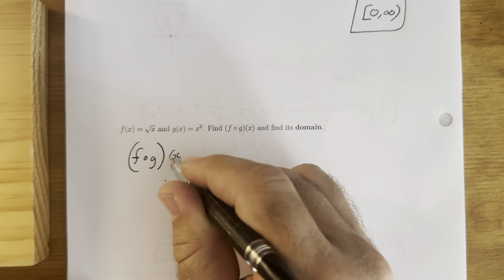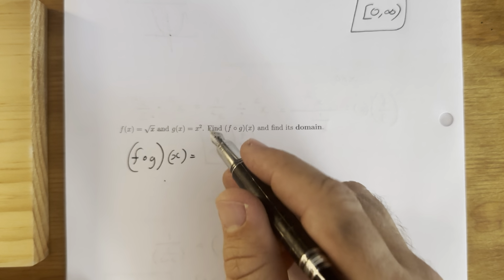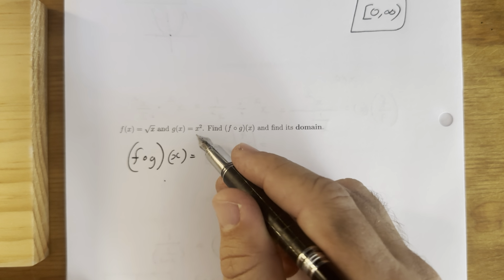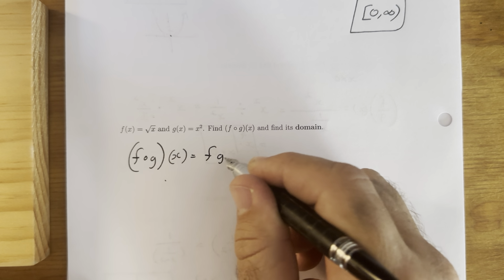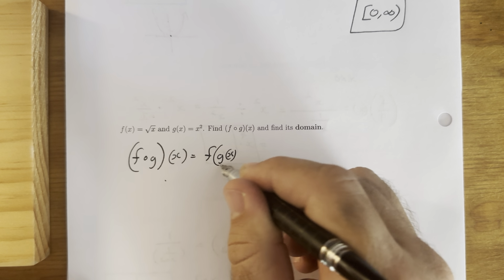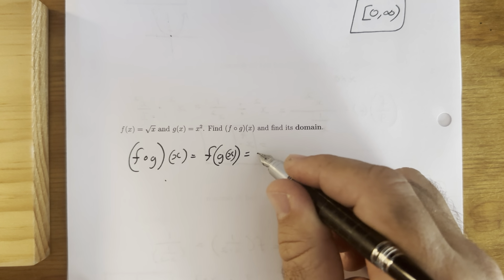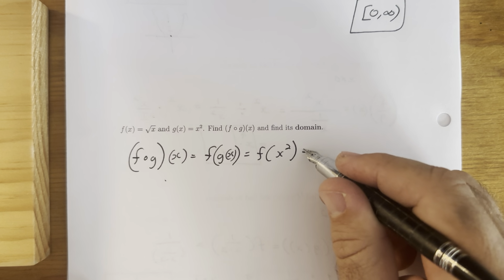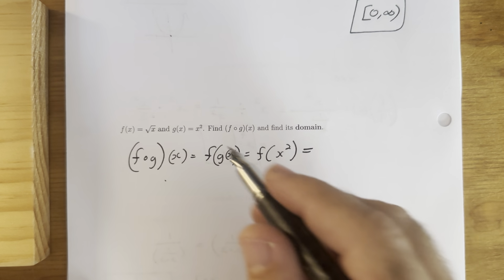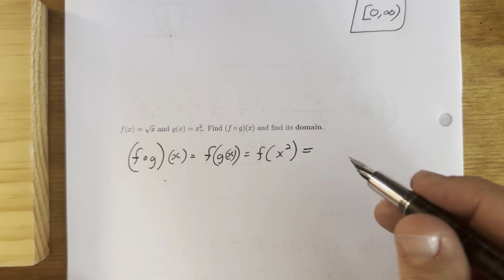So we have f composite g of x, no domain restrictions on g. So this is the same as f of g of x, and g is now x squared. And so I'm going to be plugging that into here.